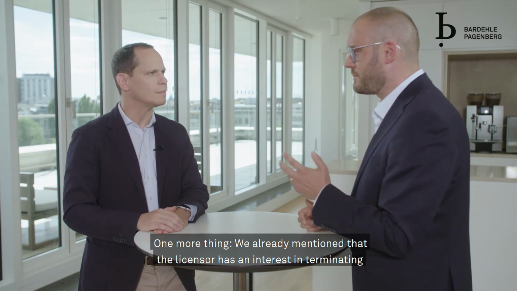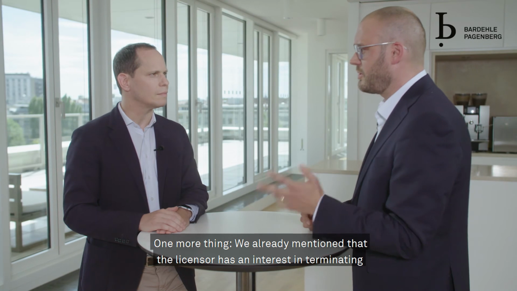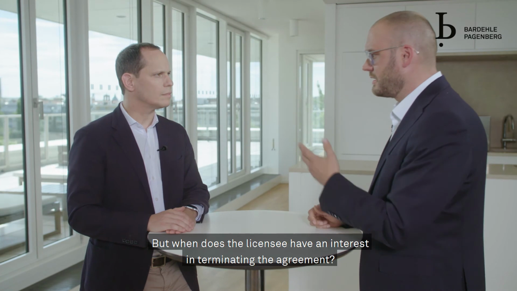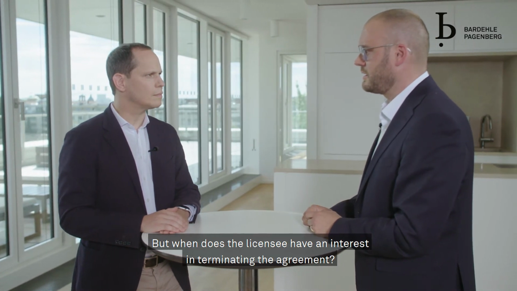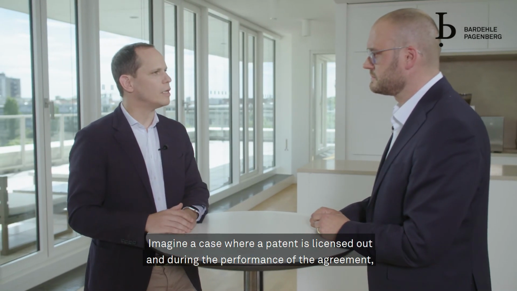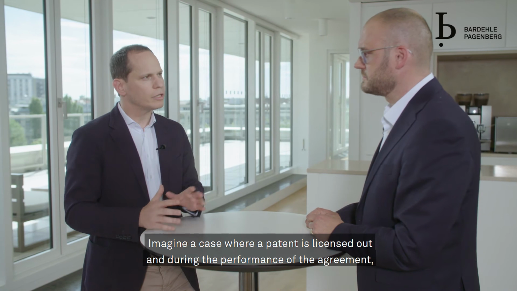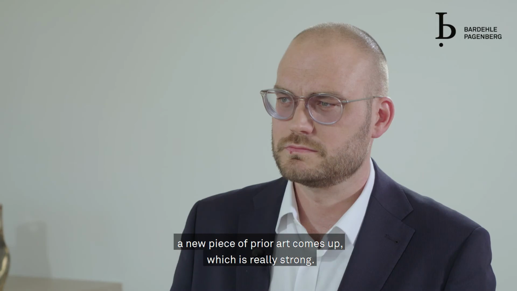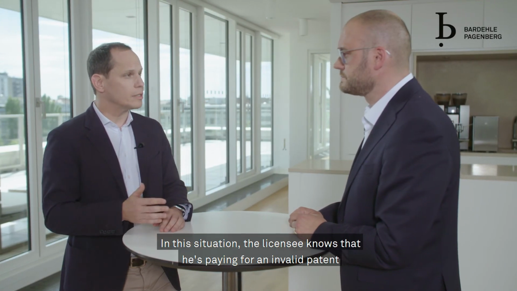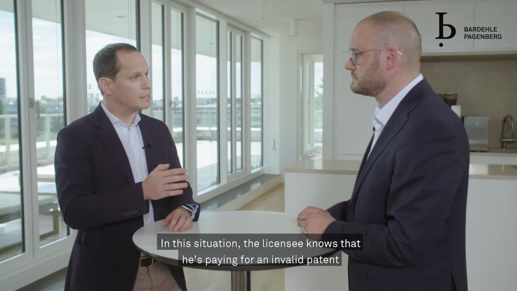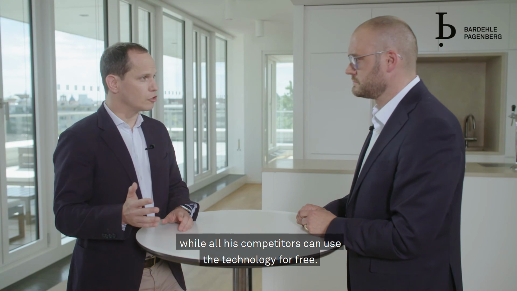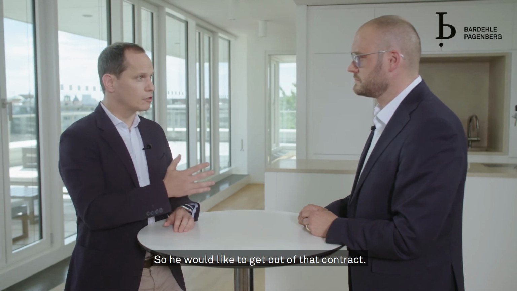One more thing: we already mentioned that the licensor has an interest in terminating the agreement when the performance of the licensee is not as expected. But when does the licensee have an interest in terminating the agreement? He absolutely may have such an interest. Imagine a case where a patent is licensed out, and during the performance of the agreement, a new piece of prior art comes up which is really strong. In this situation, the licensee knows that he's paying for an invalid patent while all his competitors can use the technology for free. So he would like to get out of that contract.